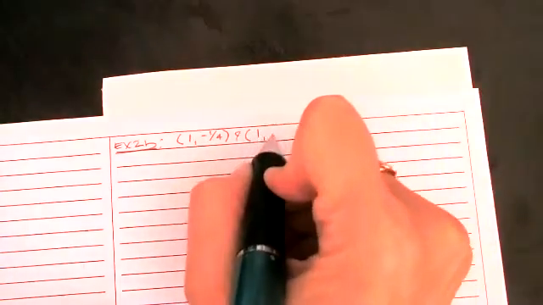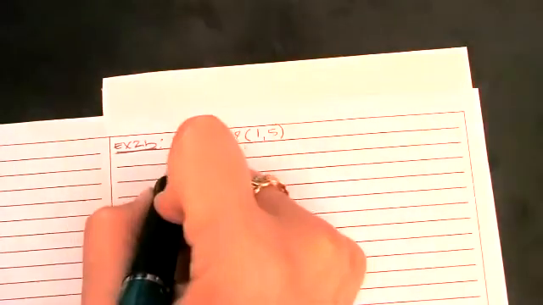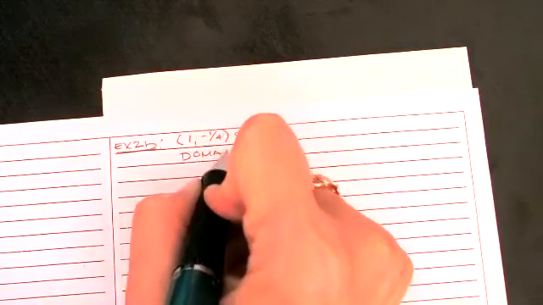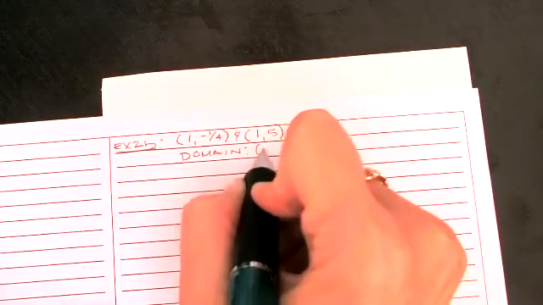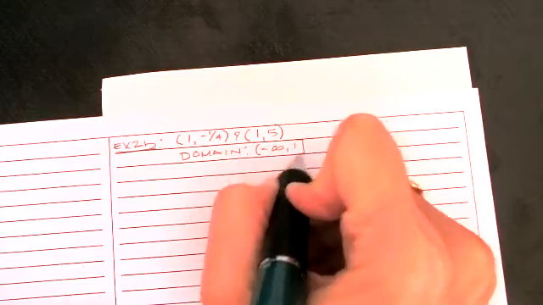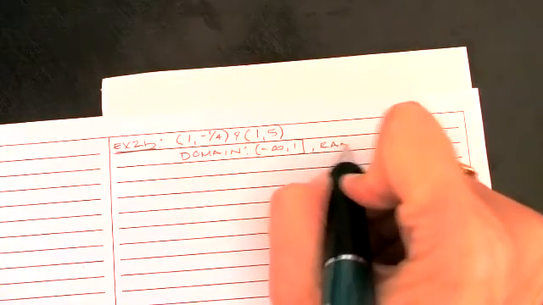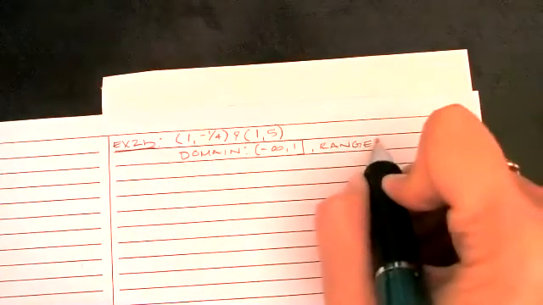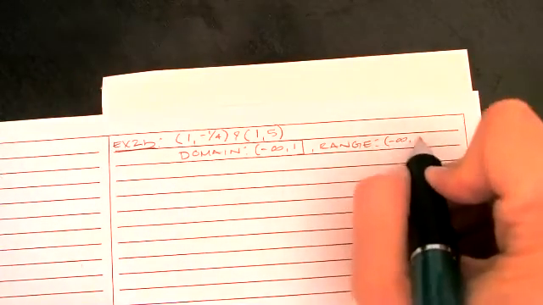And our second point is 1, 5. So the domain here is going to be from negative infinity to positive 1 with a bracket, and the range goes from negative infinity to positive infinity, parentheses on both sides, because of course we've determined that.